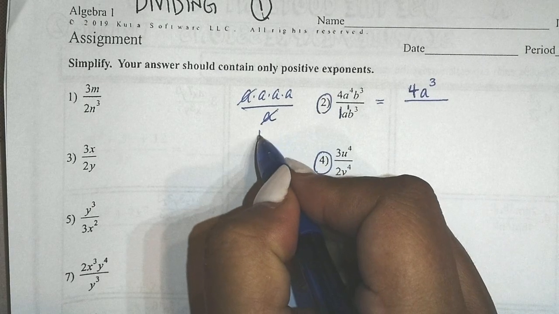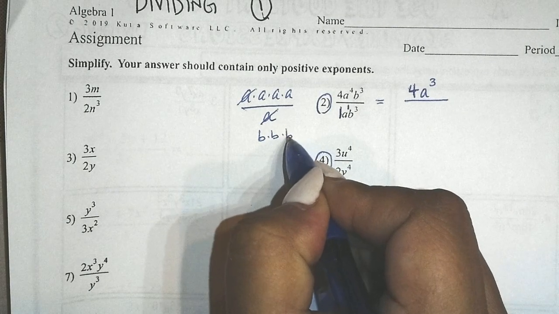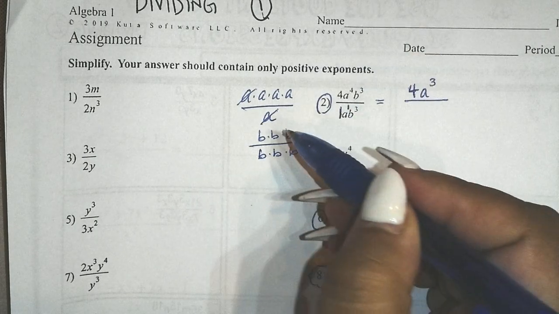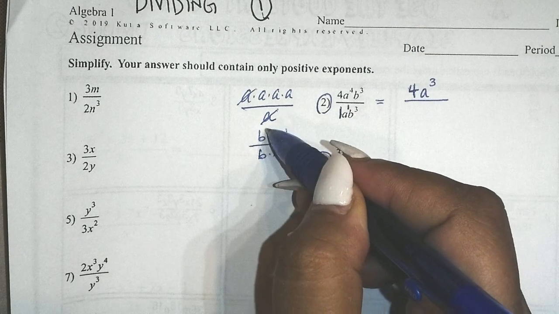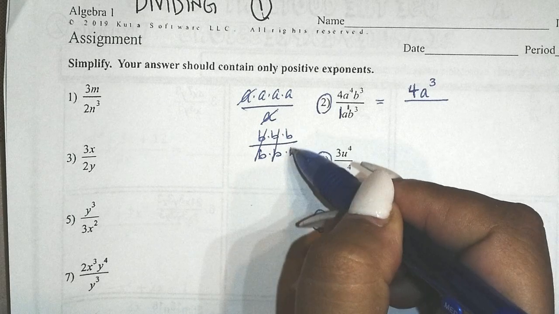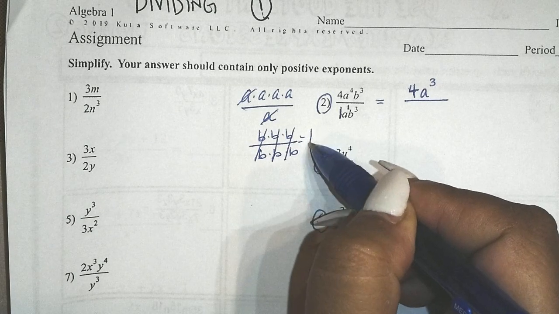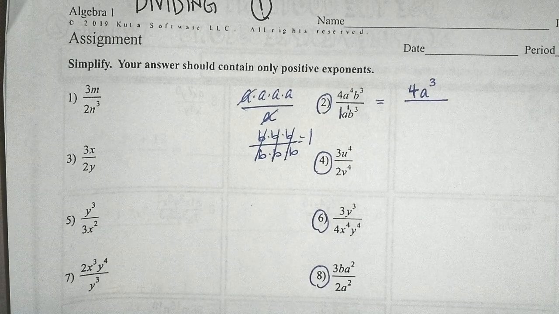Now looking at b to the 3rd power, we've got b times b times b. Same thing goes with this case. b divided by b is 1, b divided by b is 1, b divided by b is 1. So this whole entire thing is equal to 1.